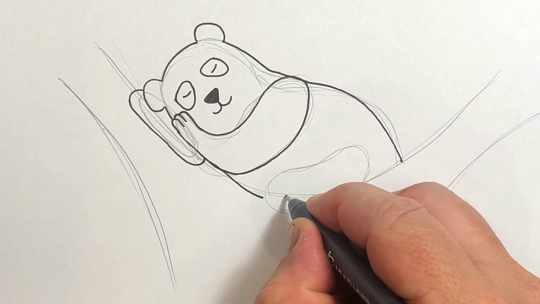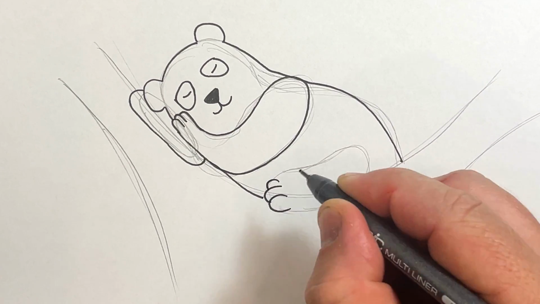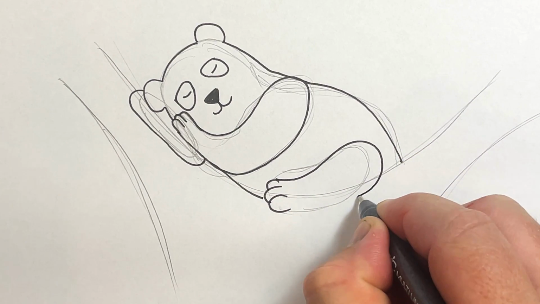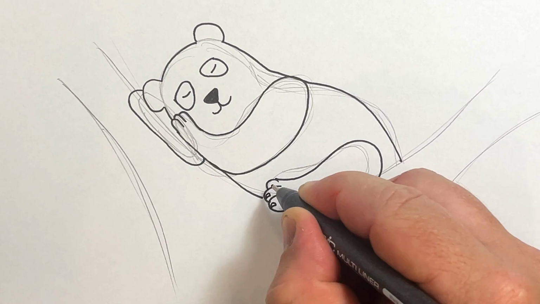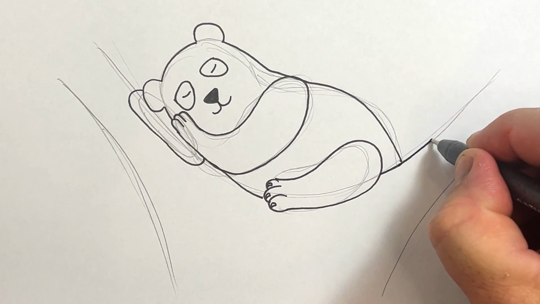Now we've got his other foot. 1, 2, 3. Let's make that like so. If you wanted to put some little claws on, you can. And then we'll finish the tree off.